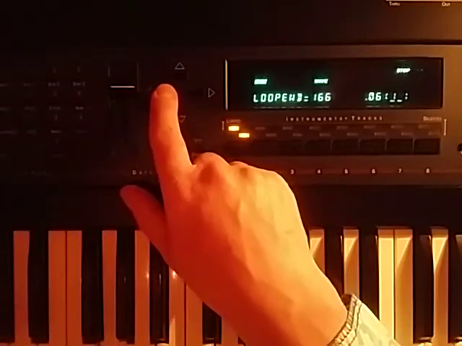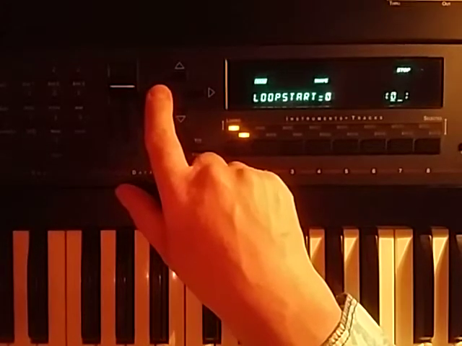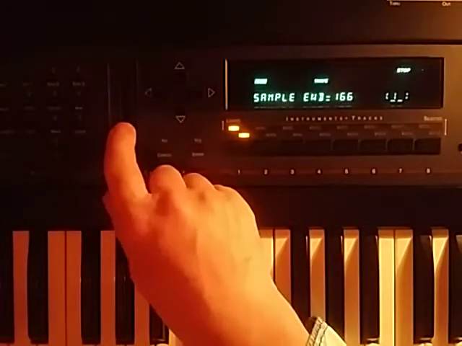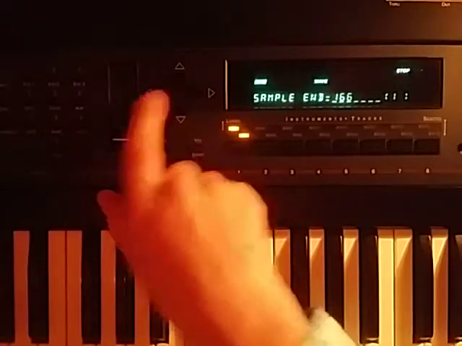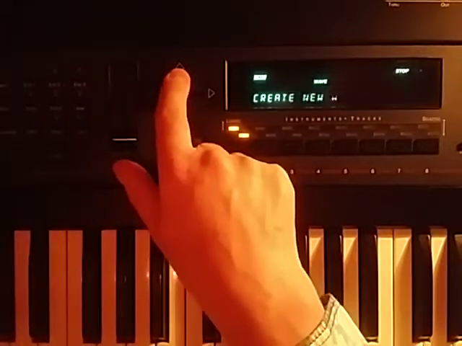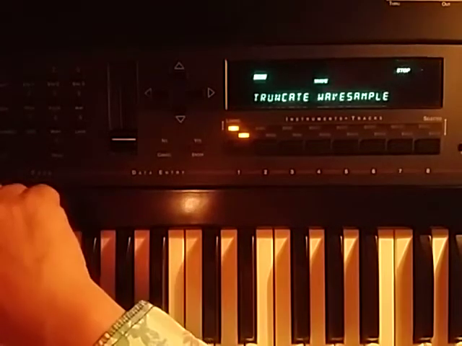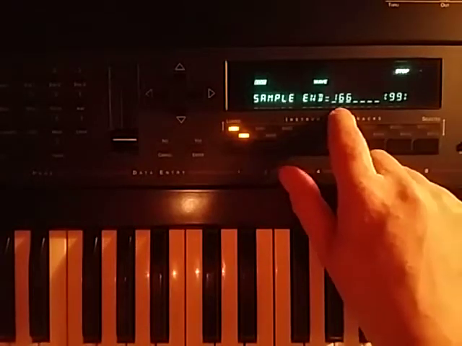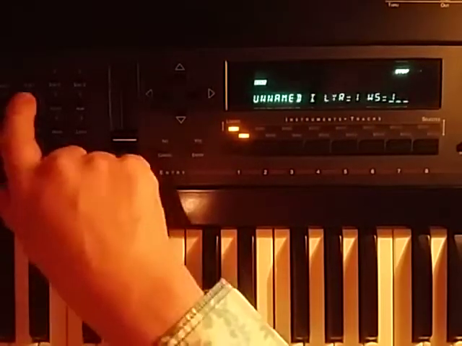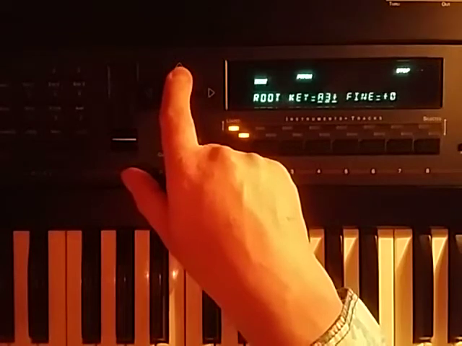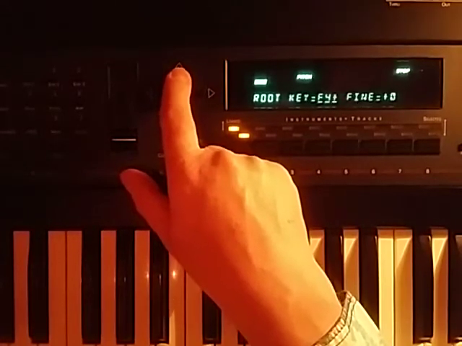Now set the sample end to the same as the loop end, and let's truncate this wave sample. So now we have a single cycle waveform of 166 samples. Let's transpose it down an octave to set the root key to G4, and now we have this funky clavinet sound.